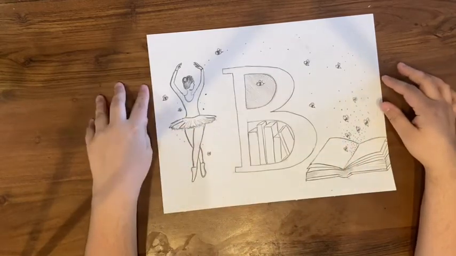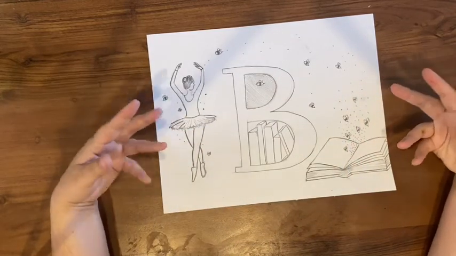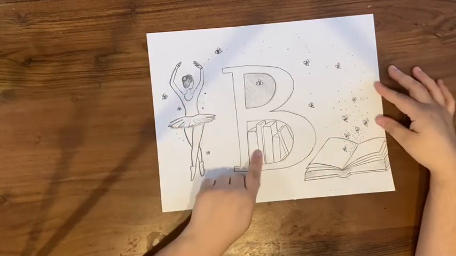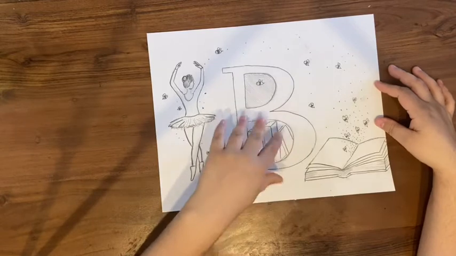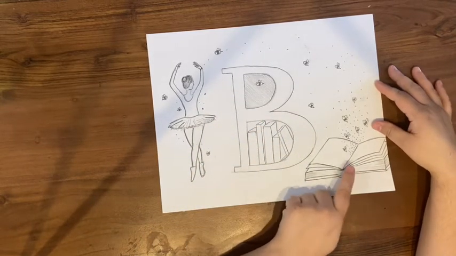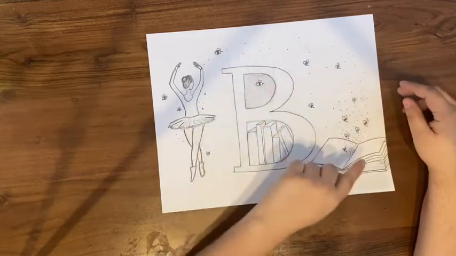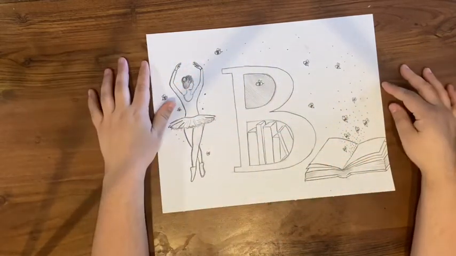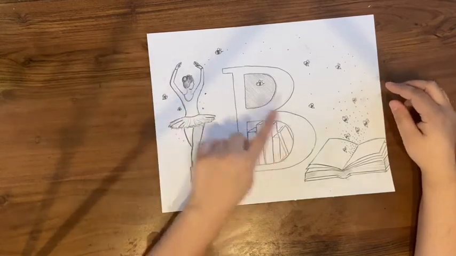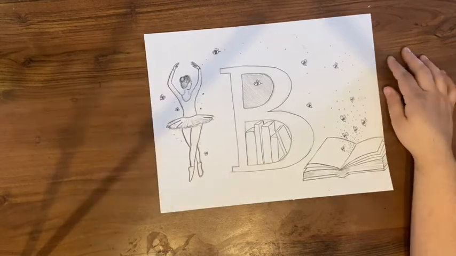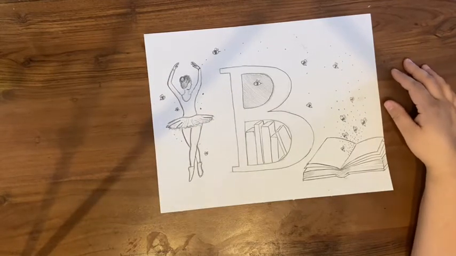And remember, we wanted your things to interact with each other, right? So I have my books on my B, so that's interacting with that B. And then I have another book open here, and the bees are coming out of the book, which is kind of dreamlike. That doesn't happen in real life, but that could happen in a dream. And then the bees are swarming around the ballerina. So I only did pencil, like I said. I could go back in and I could add more color to this.